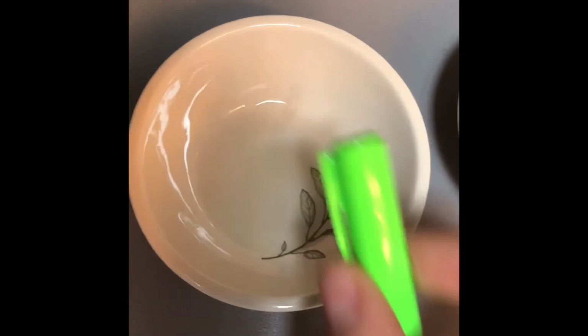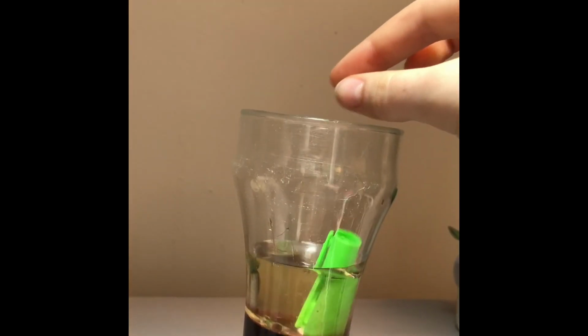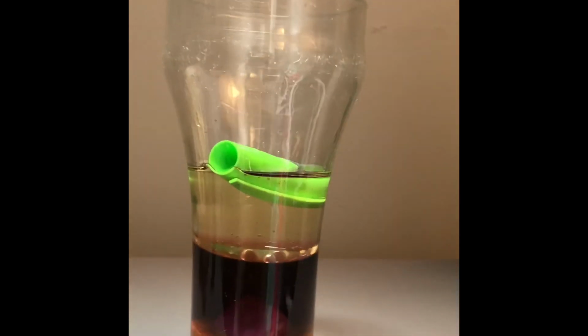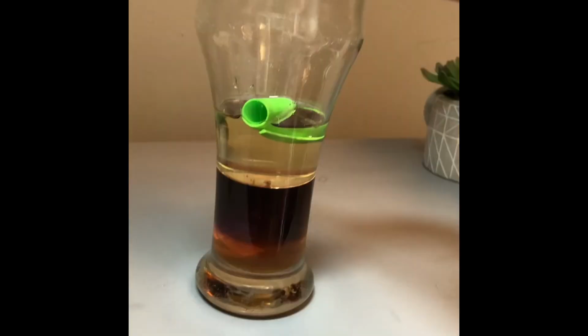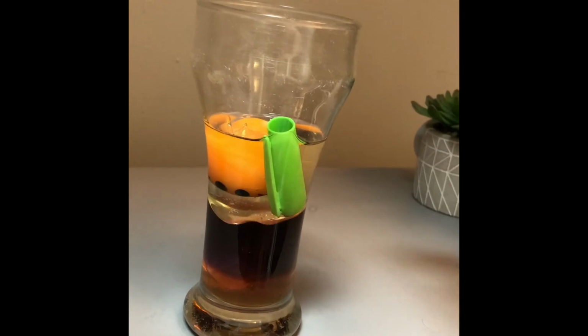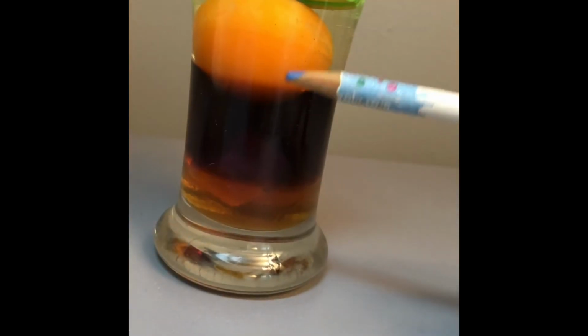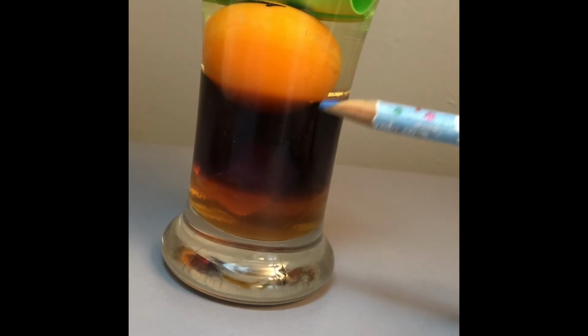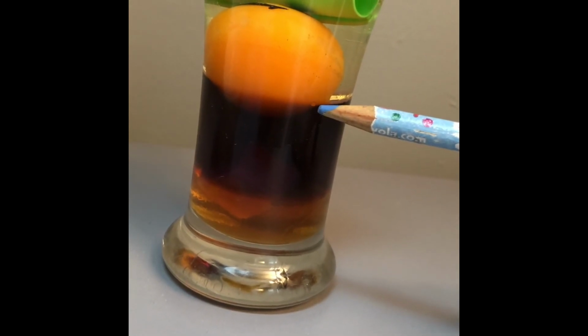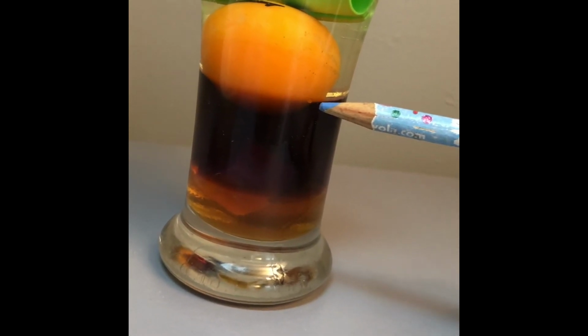Since this floats at the top, that means it's less dense than everything in the jar. I found a bouncy ball, so I decided to try that too. It floats right on top of the water because it's less dense than water but denser than oil.